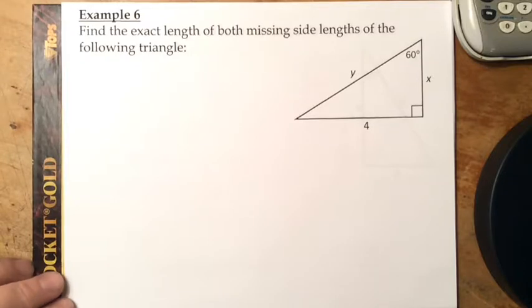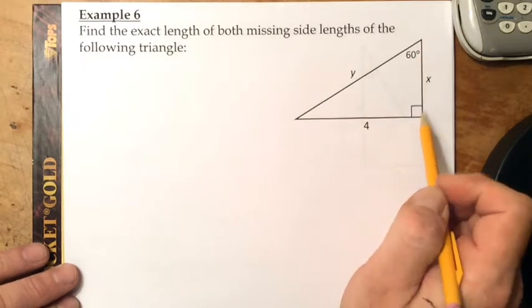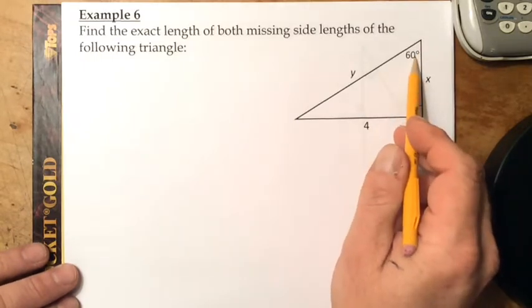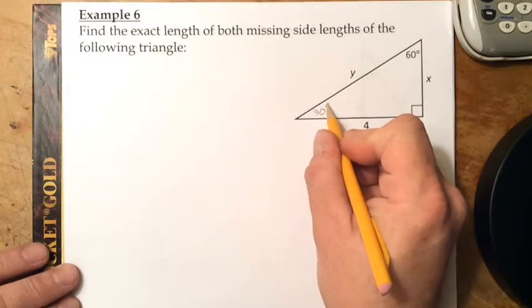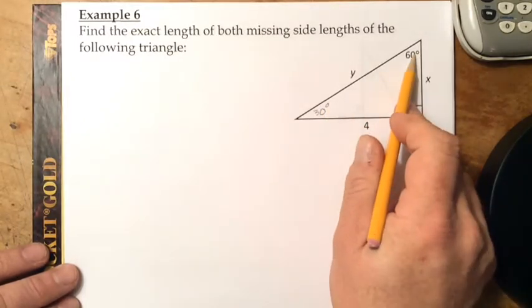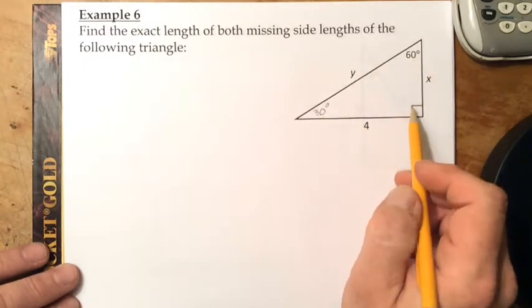Example 6. Find the exact value of both missing side lengths of the following triangle. Here we have a right triangle with a 60-degree angle. Because this is 60 degrees, this has to be 30 degrees because of the triangle angle sum theorem. 90 plus 60, subtract from 180, you're going to get 30. So this is a 30, 60, 90.